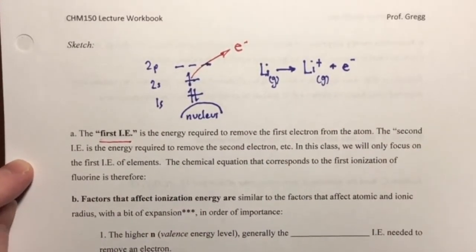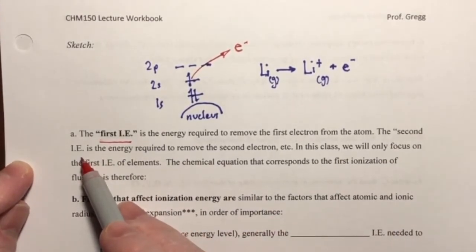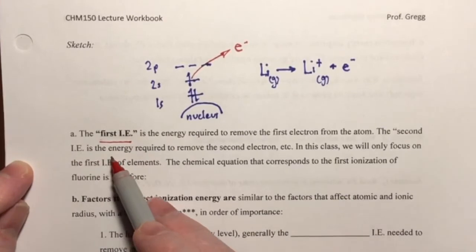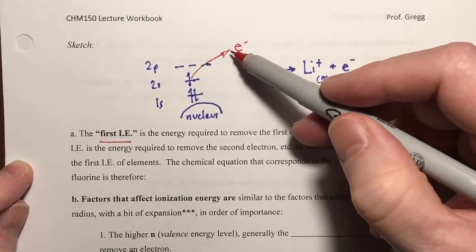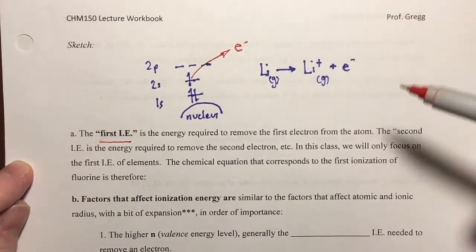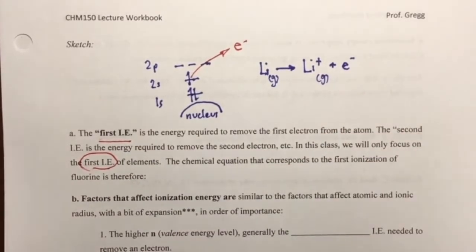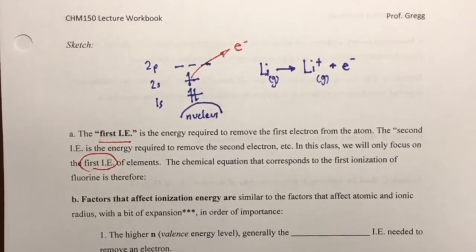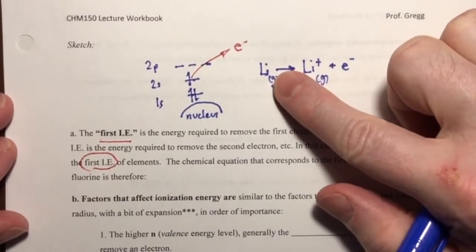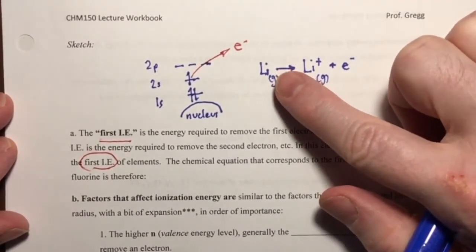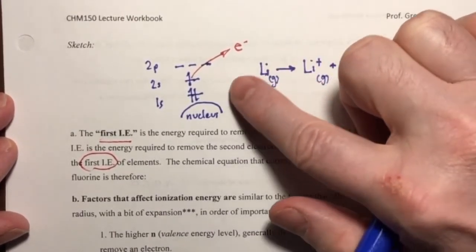The second electron that we pull away requires a second amount of energy, which we call the second IE, and so forth. In this class, we're only going to focus on the first ionization energy for elements. Now, this happens a lot easier for metals than it does for nonmetals, because we know that metals energetically prefer to lose their electrons anyway.